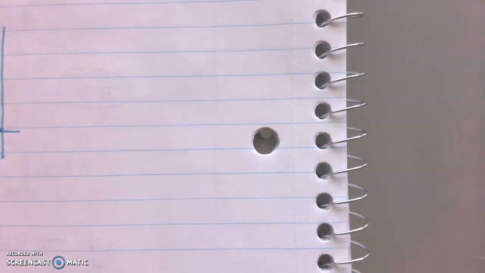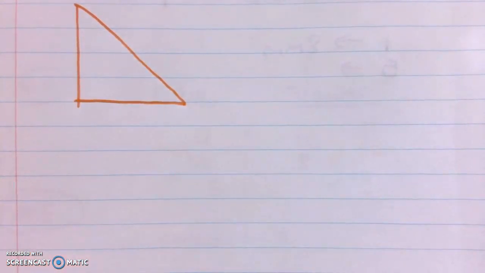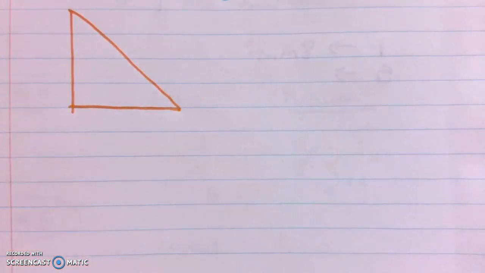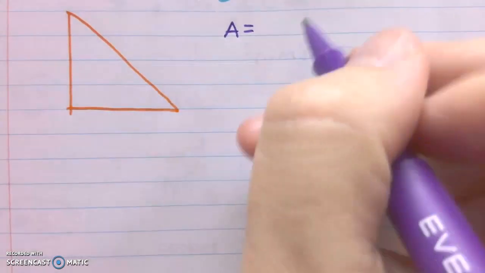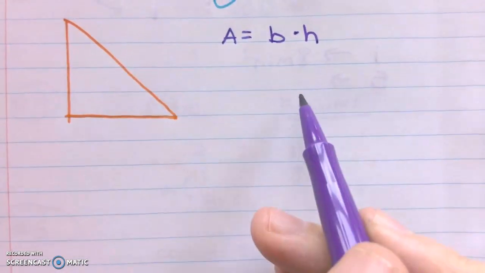So let's come over here. So the area of a triangle, whatever it happens to be, is the same exact formula as a rectangle, which is that length times width, except for one piece of information. It's cut in half. It's like a sandwich. So the area of a triangle is that length times width, or they call it base times height.